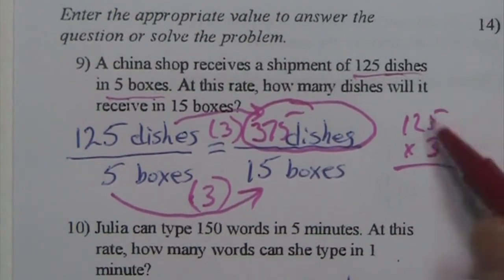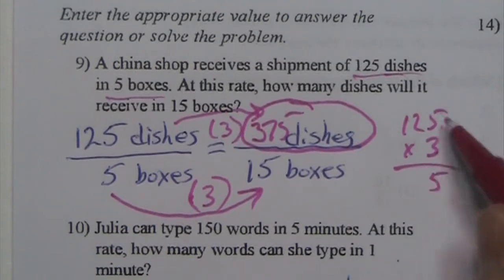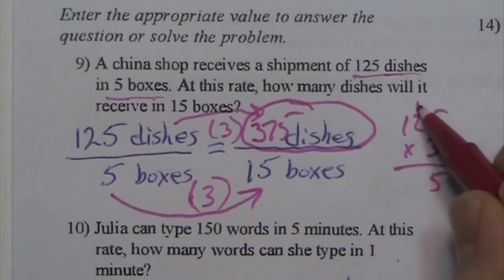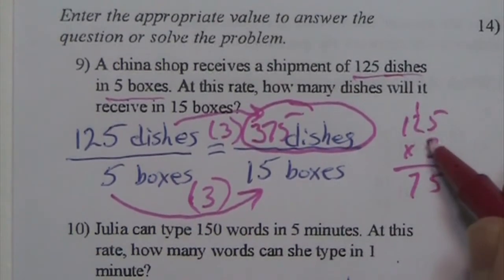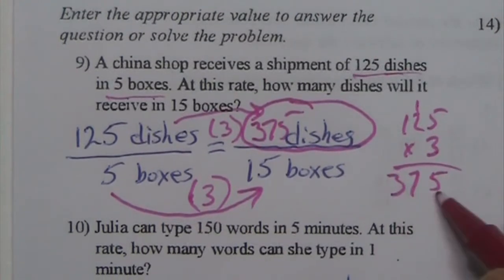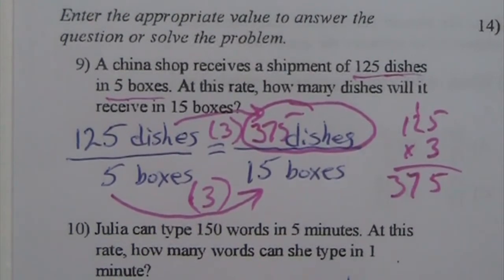Okay, I feel like I have to prove this to you. 3 times 5 is 15. 3 times 2 is 6. 1 more is 7. And 3 times 1 is 3. 375.